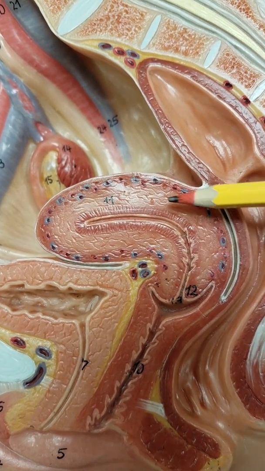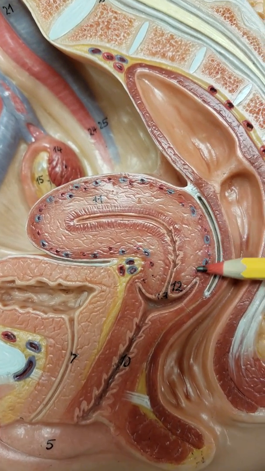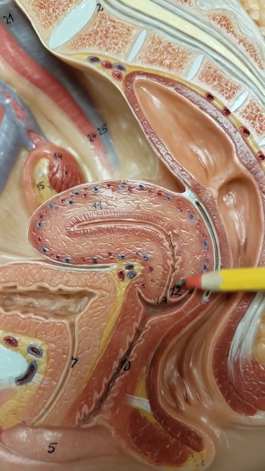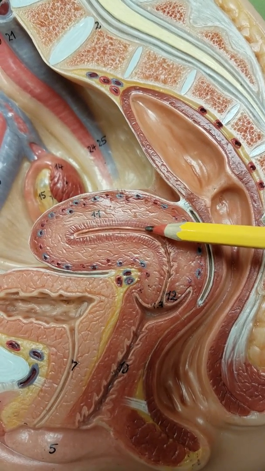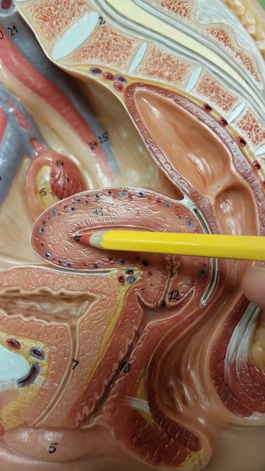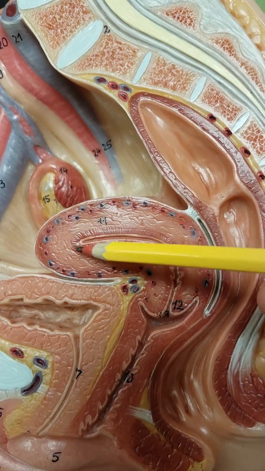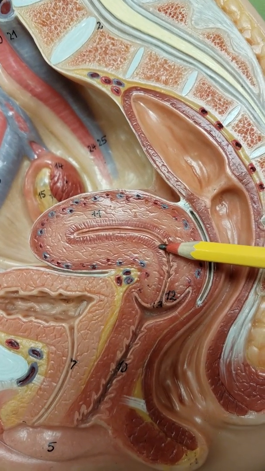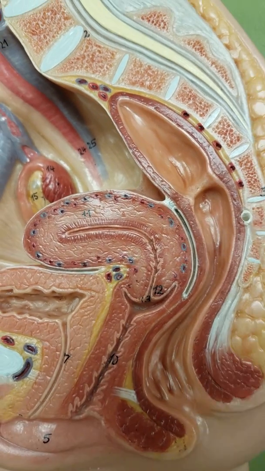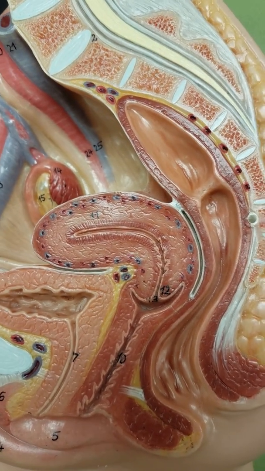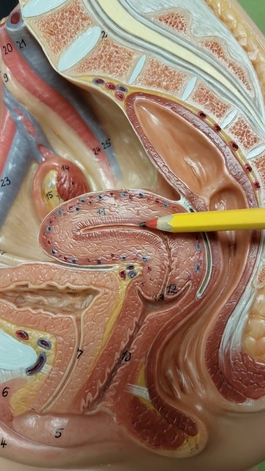It also contracts when someone is having their menstrual cycle, the menses, and it helps to clean out the inside of the uterus during menses. Now, the lining of the uterus, this lining right here, is the endometrium. So the endometrium is the layer that will receive a fertilized ovum, allowing implantation and pregnancy to develop. It also is the layer that is sloughed off during menses due to a drop in the hormone progesterone and estrogen.